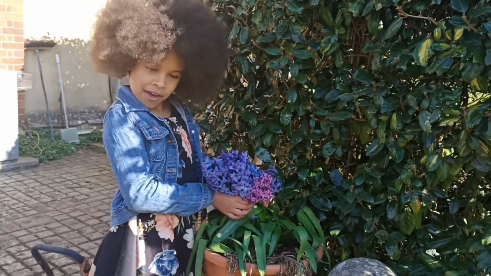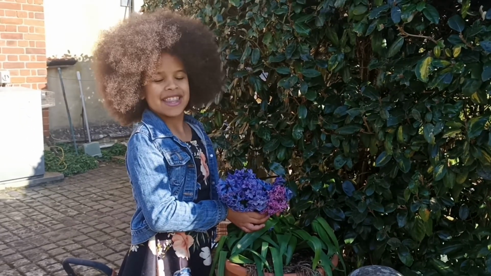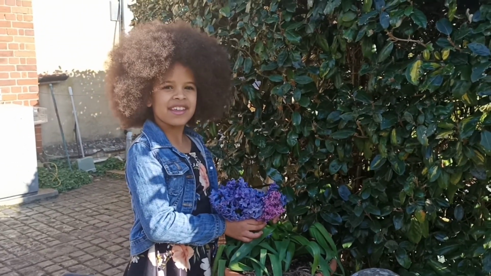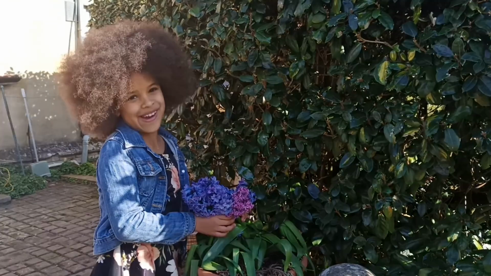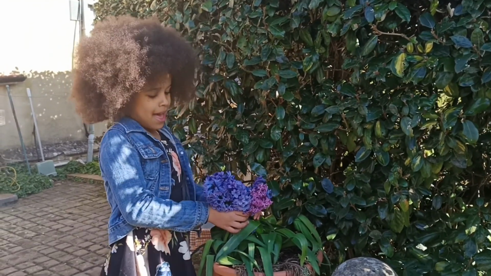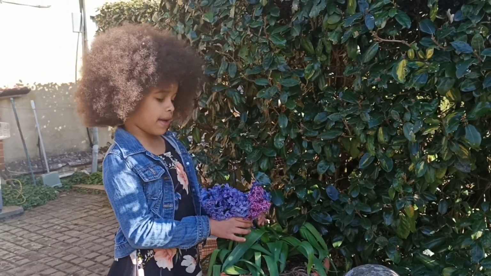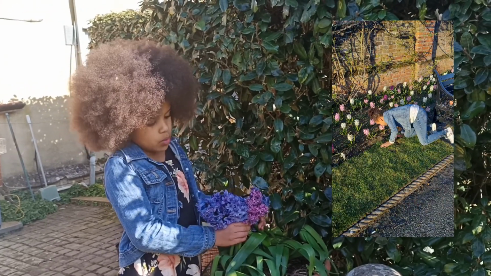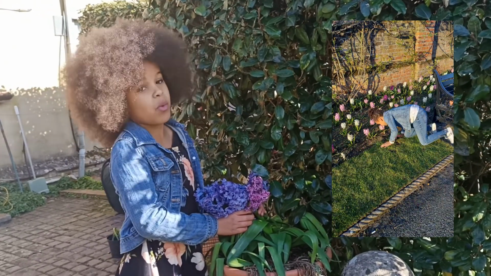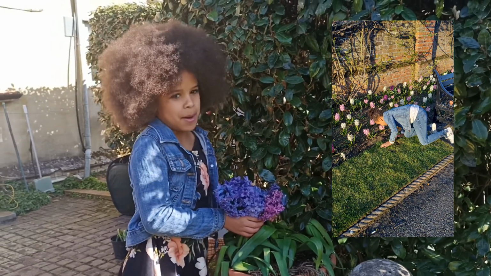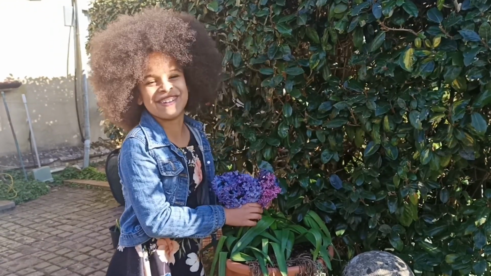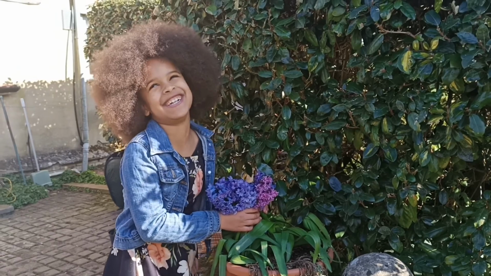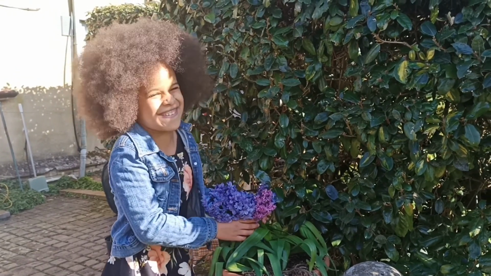We also have hyacinths here. I think that's how they say it. I'm not very good at pronouncing this one, but they have a really nice smell. They come in all sorts of colours, as you have seen: the blue ones, purple ones, pink ones, white ones, lots of colours, and they smell really nice. You should have some, and then you can smell them and you'll just love them forever.